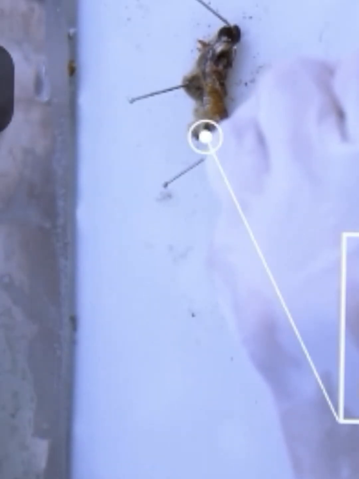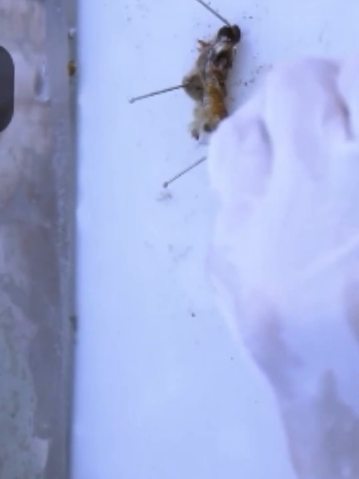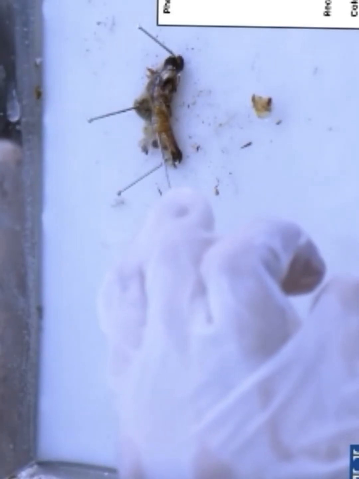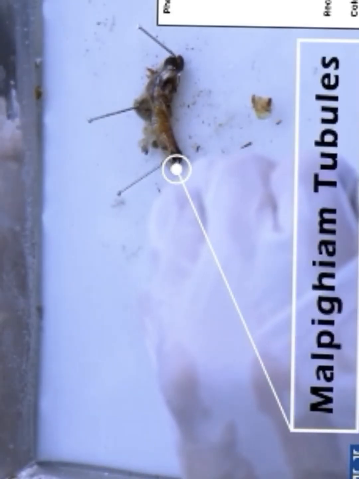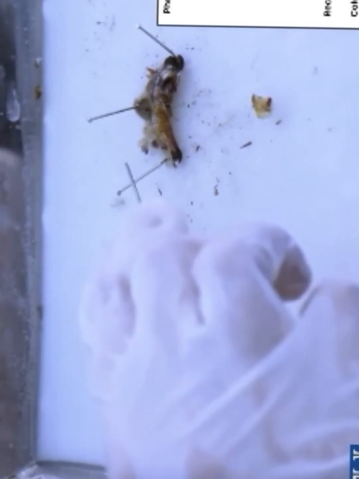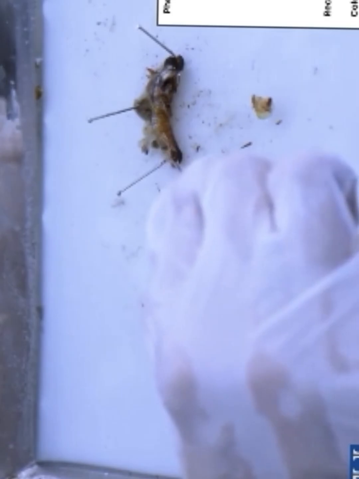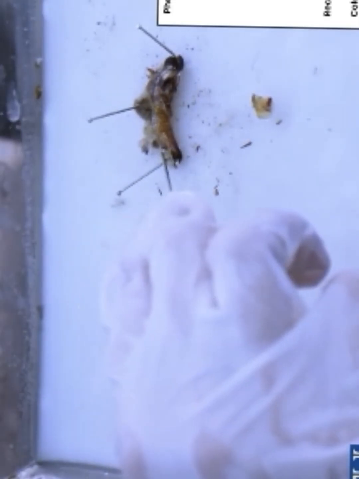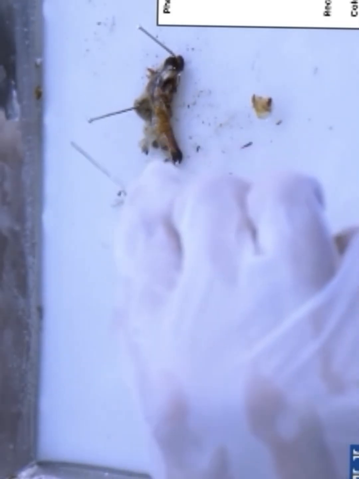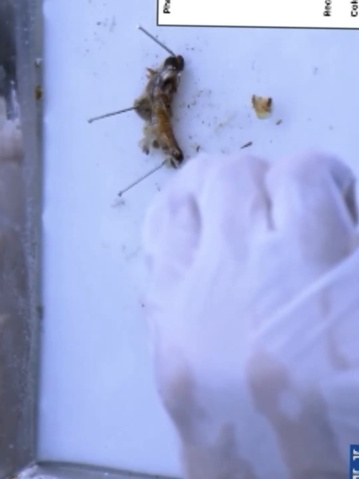And next is the hindgut, and the main function of the hindgut is to absorb water and salt from undigested food before the waste is eliminated. Now these long yellowish thread-like structures are known as malpighian tubules, because they are the excretory organs of the cockroach, and they remove nitrogenous waste. Unlike humans, cockroaches don't have kidneys, so excretion is carried out by these malpighian tubules.